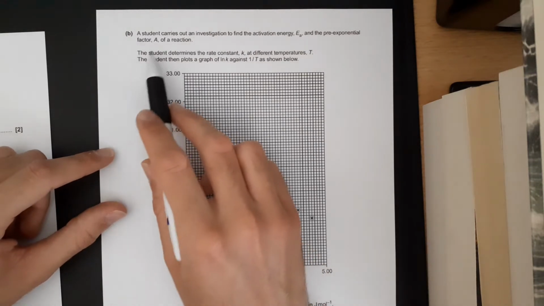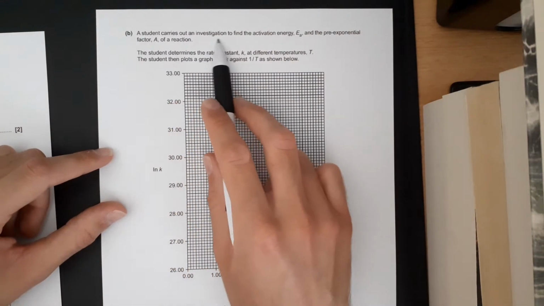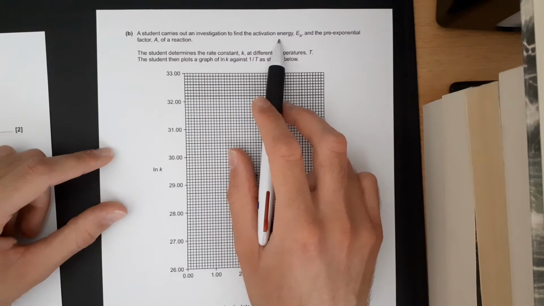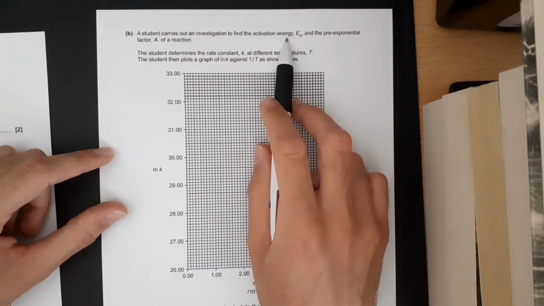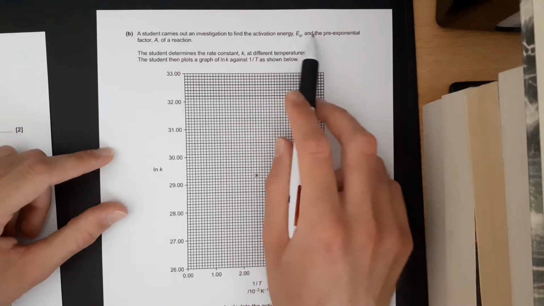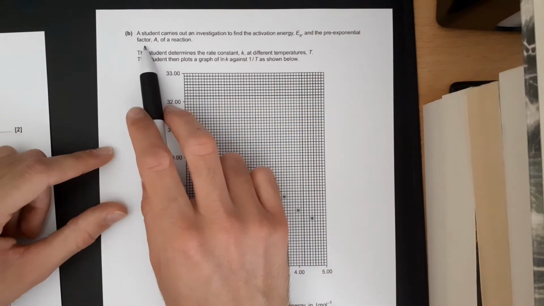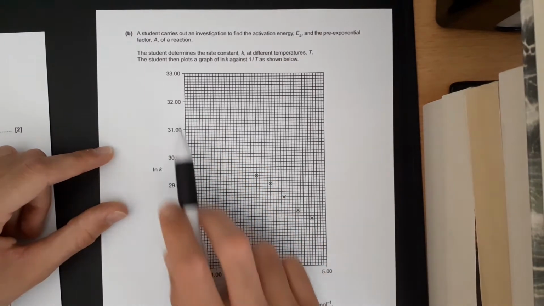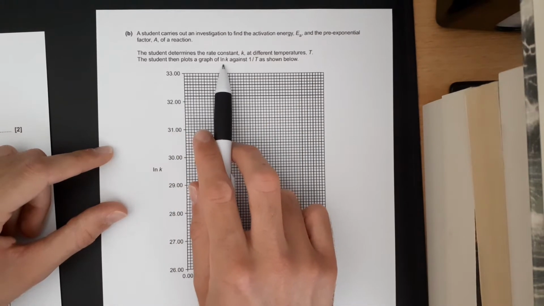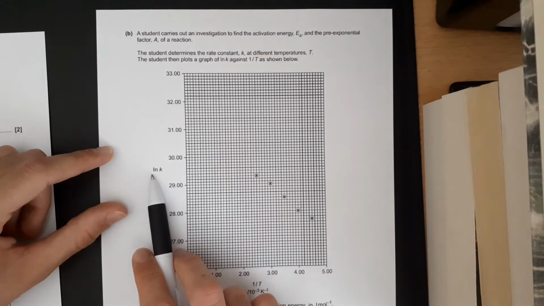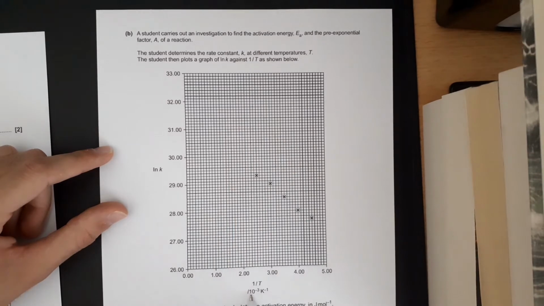Okay, if we have a look at this question, it's saying, again, a student has carried out an investigation to find the activation energy. We said that's usually the purpose of this type of question, to work out what the activation energy is. But this question also introduces this idea of the pre-exponential factor, which we'll look at later on. So they've determined the rate constant at various different temperatures and plotted a graph of the natural log of k on the y-axis and 1 over the temperature on the x-axis.